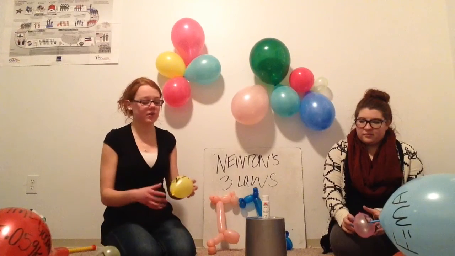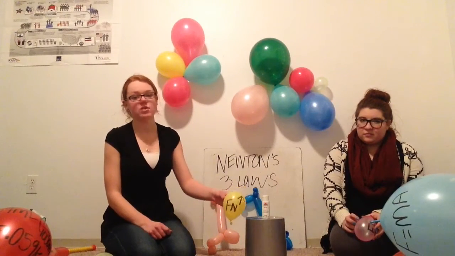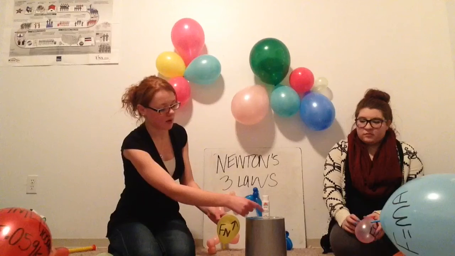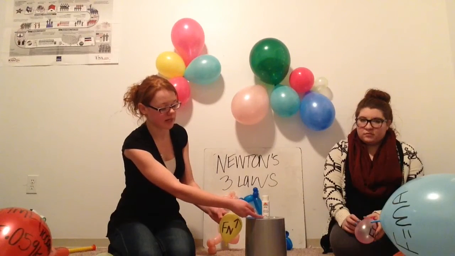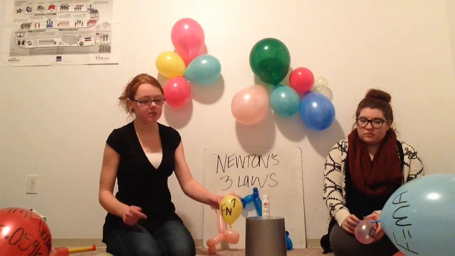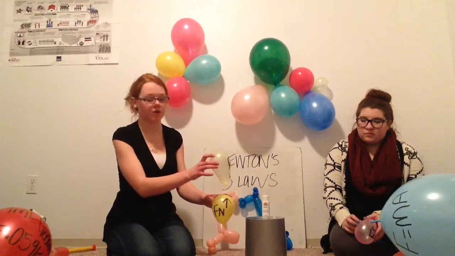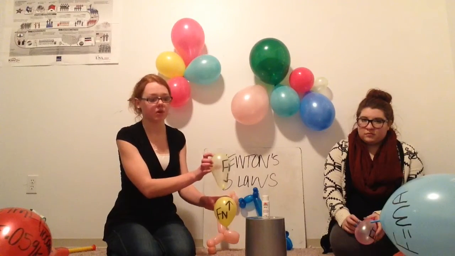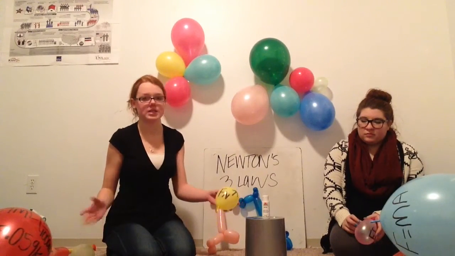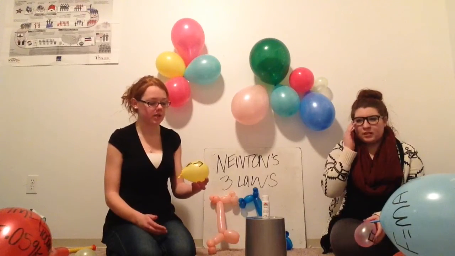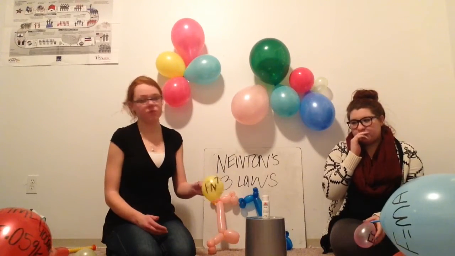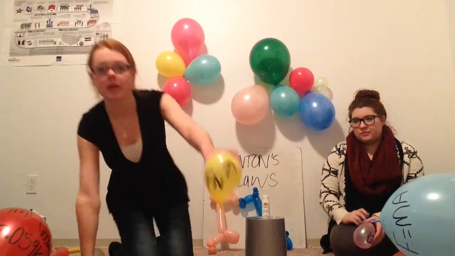And then we also have the normal force, which is pushing up against the bottom of the container. This force and the weight force are both equal. So that's why it's at rest and it's not moving, because they are equal forces. And the normal force is labeled Fn.